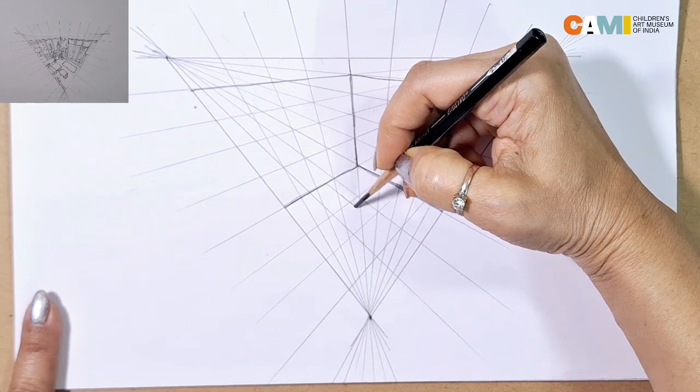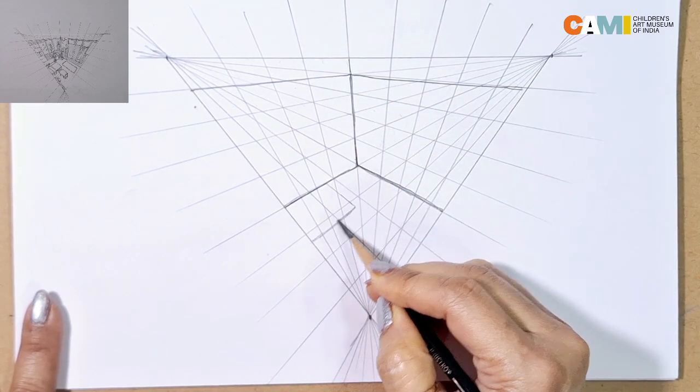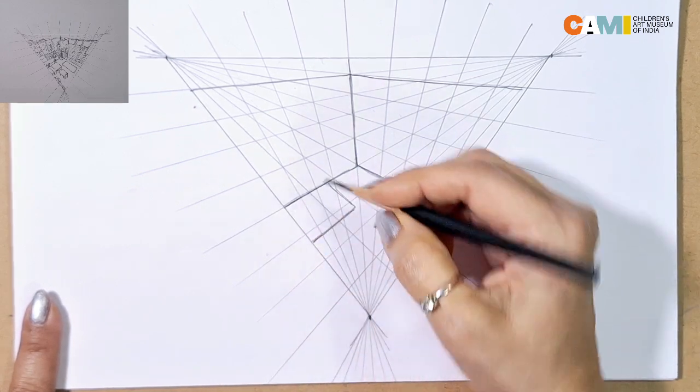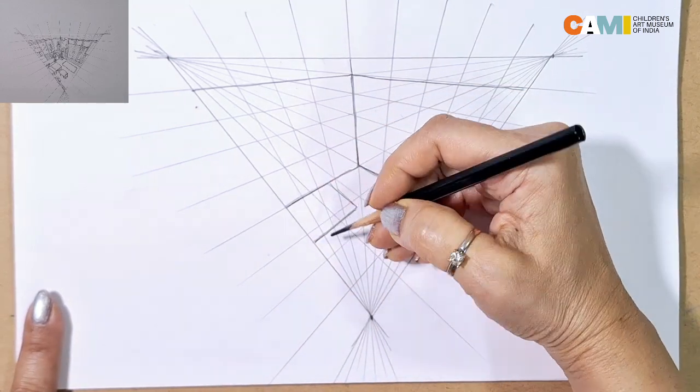Now you can keep on putting other guidelines if you need. If this is not sufficient for your sketch, you can keep on using other guidelines as well.